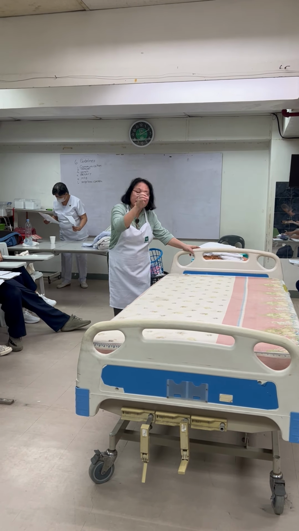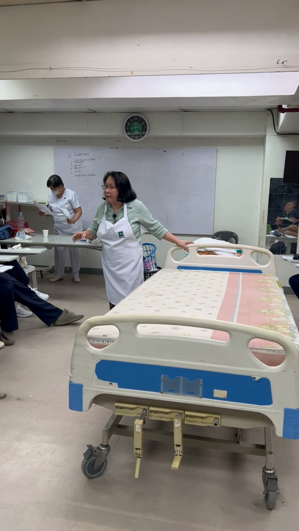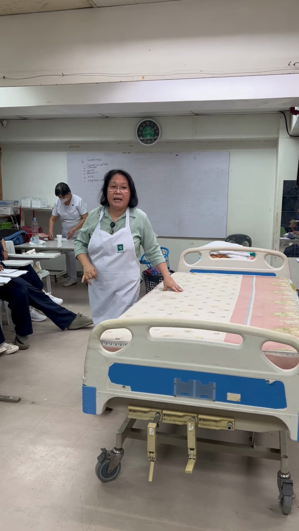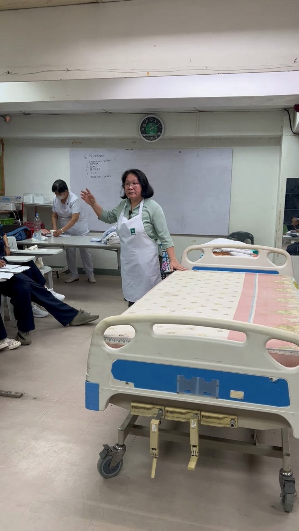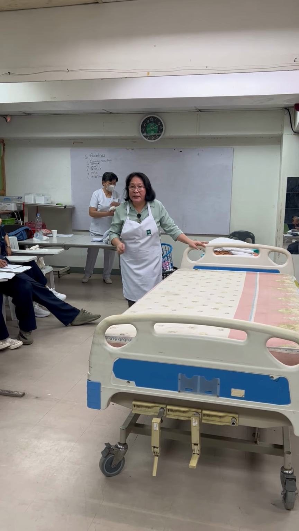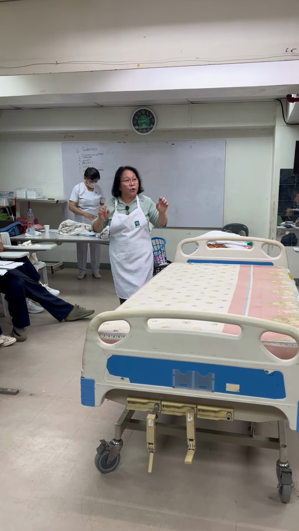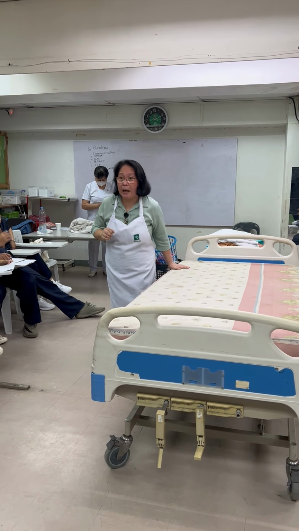Now, the trash cans in the hospital are color-coded. You will find there the yellow, the green, and the black. Okay. So, what is the green for? Everything that you clean will go to the corresponding trash can in the hospital.